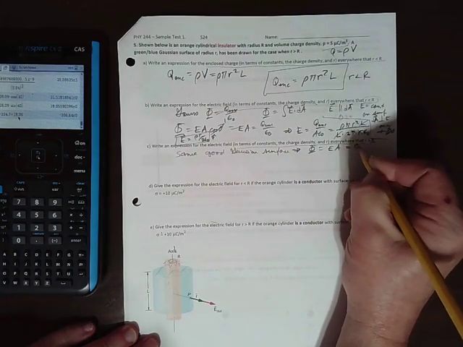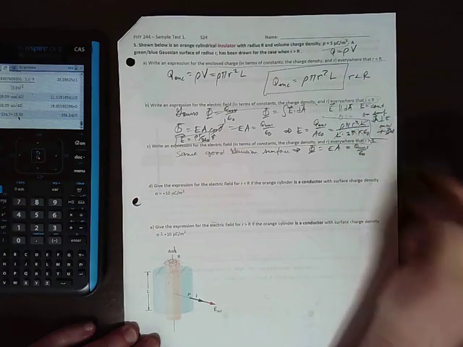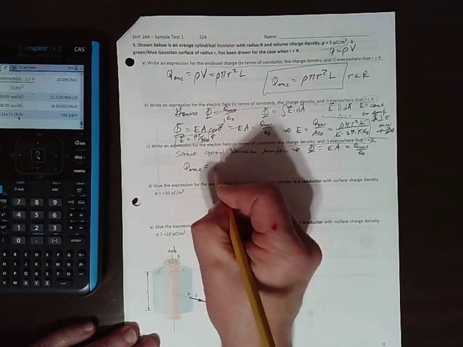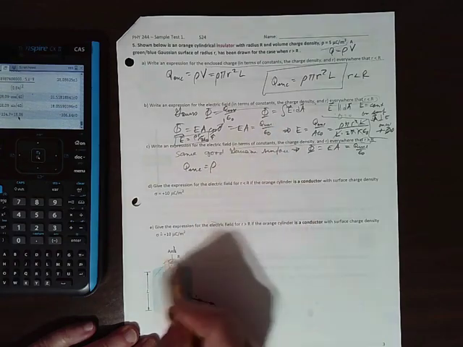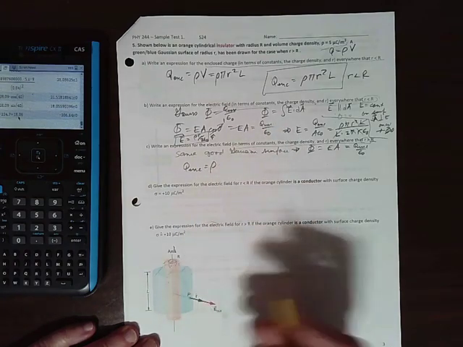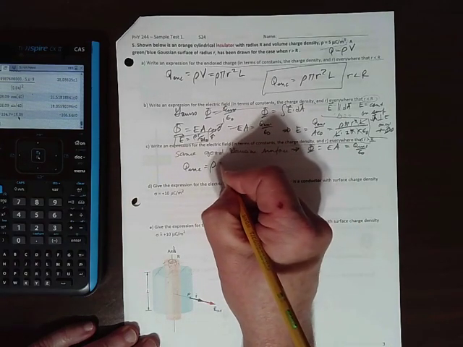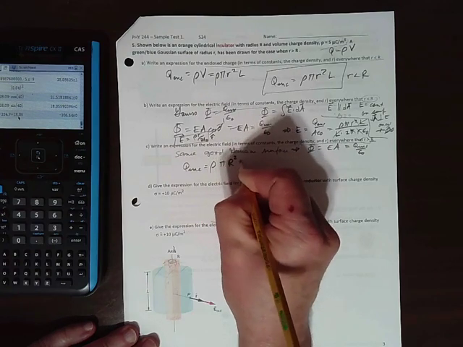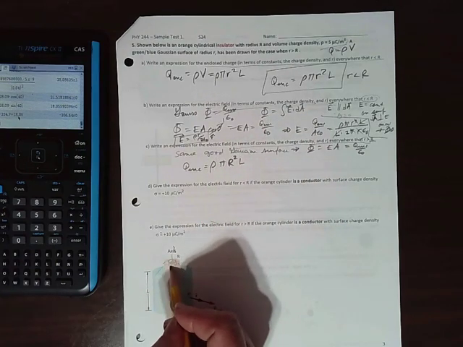That's also equal to Q enclosed over epsilon naught. And so Q enclosed now is going to be rho times the volume of the wire, or of the cylinder thing. So it's going to be rho times pi big R squared times L. So little r is now bigger. It's out here.